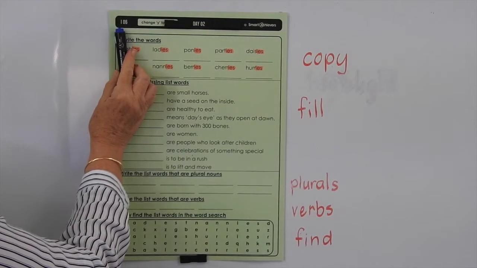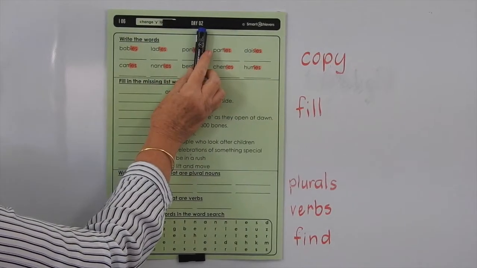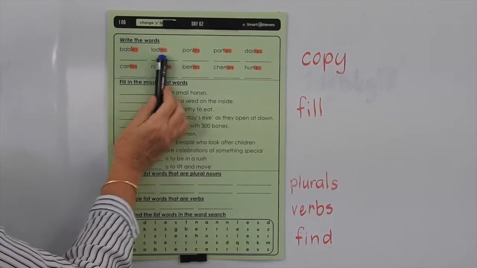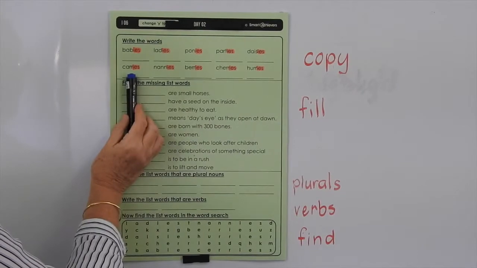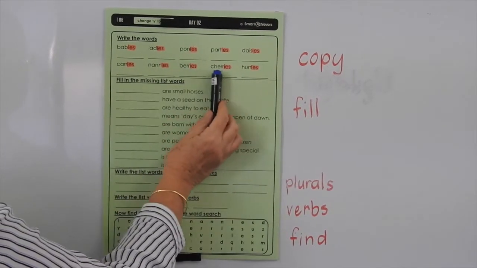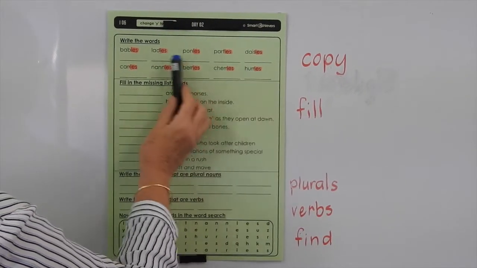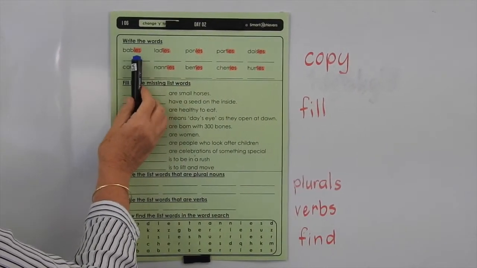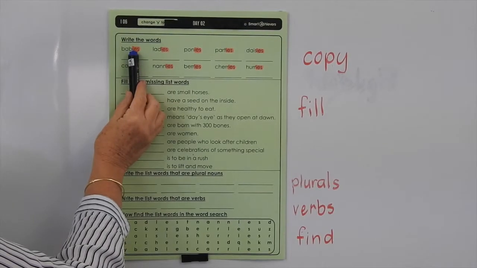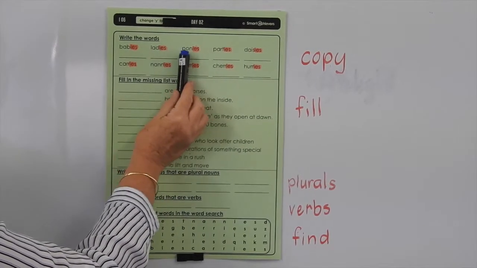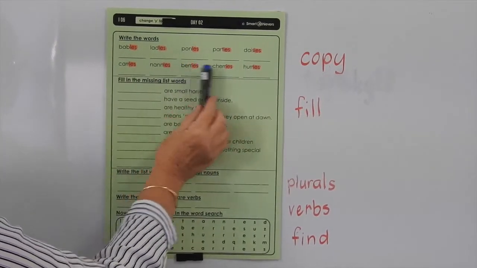This is level I, list 6, and we're doing the day 2 page. Our words are babies, ladies, ponies, parties, daisies, carries, nannies, berries, cherries, hurries. So in these words we're adding the ES to all of them, so we had to change the Y to an I and then add the ES. So you can highlight that in each of these words.